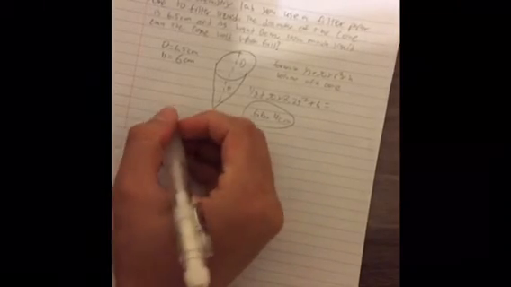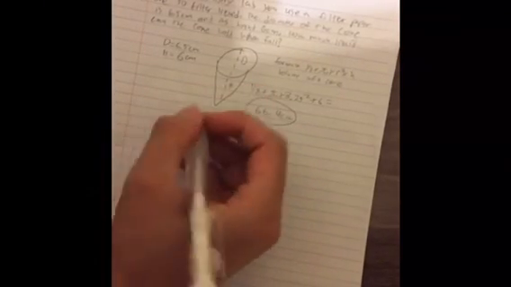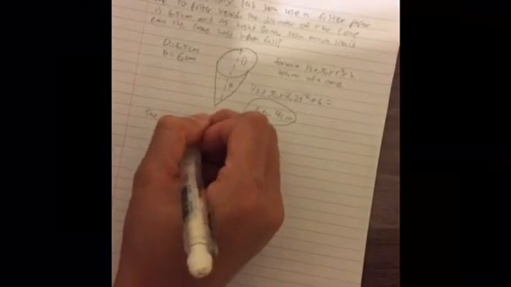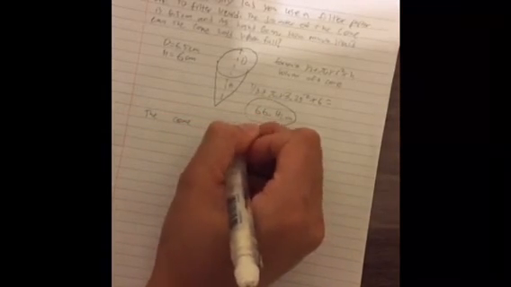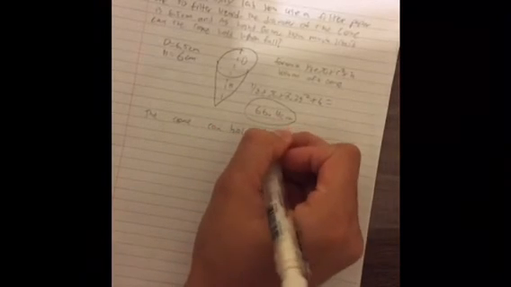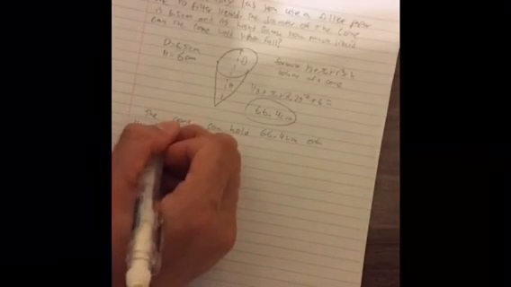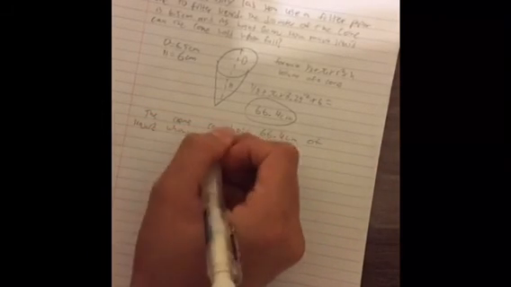Since it's a word problem, we have to write a sentence and put our answer in it. So the cone can hold 66.4 cm of liquid when full. So here's our final answer.